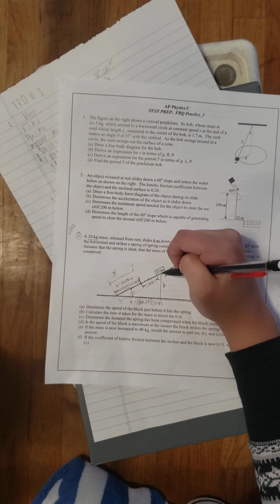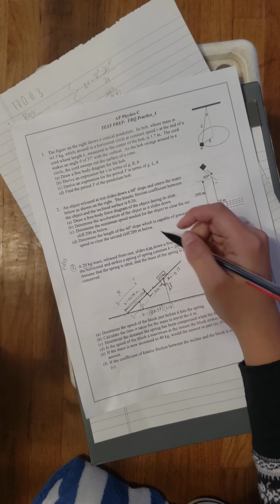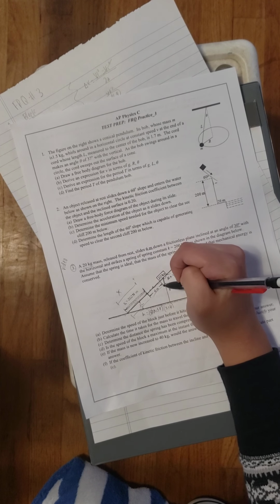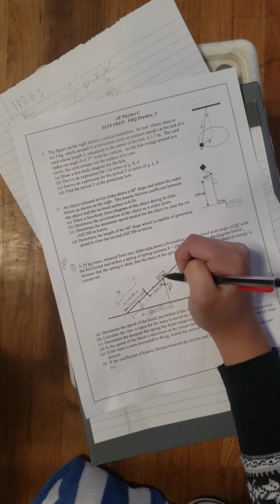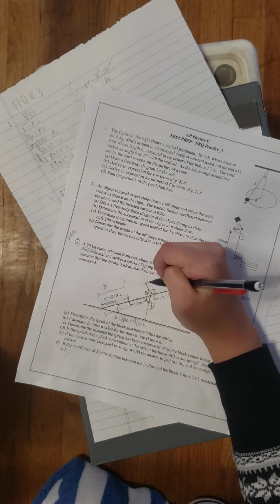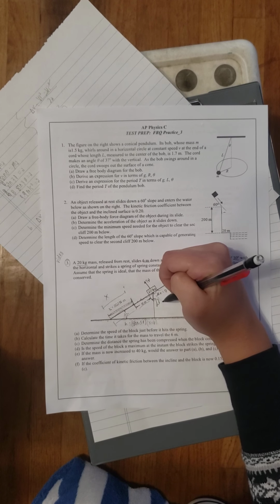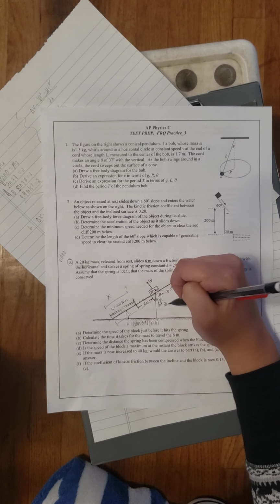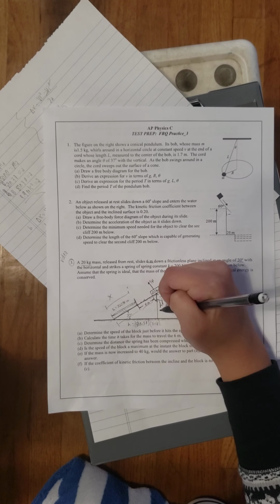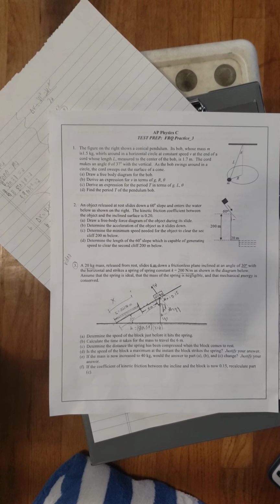Draw it out. So this is our fg, and this is fgy, and then your fgx.